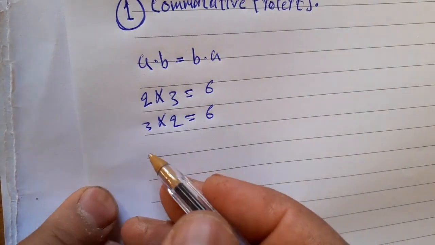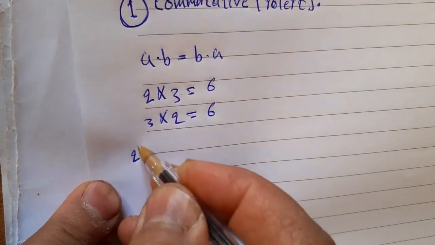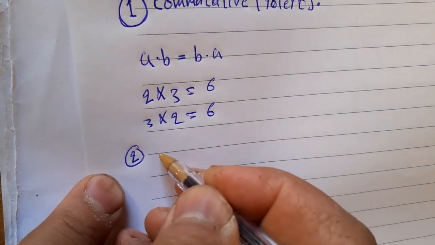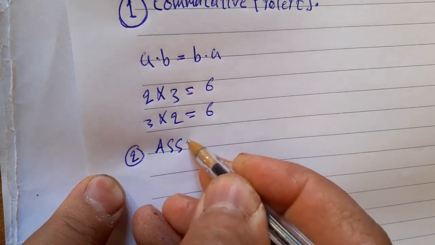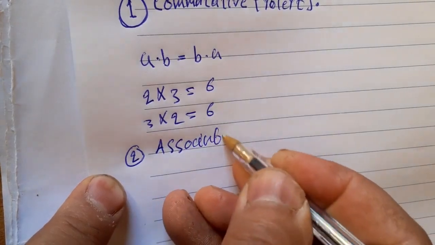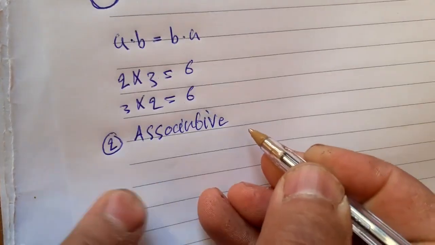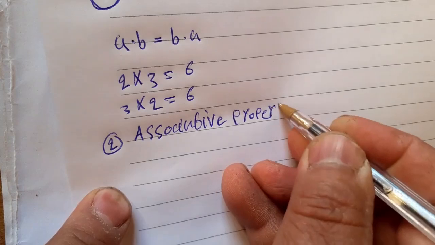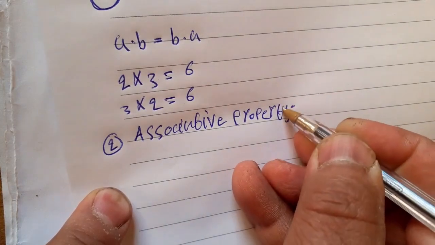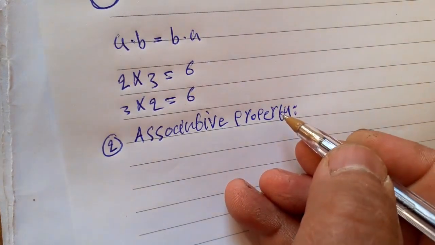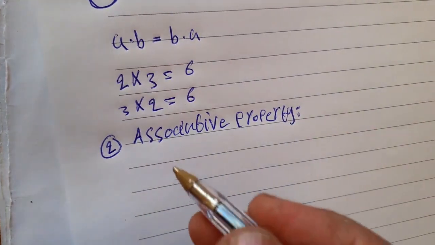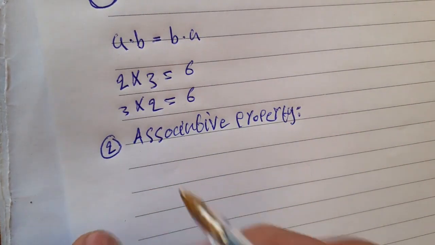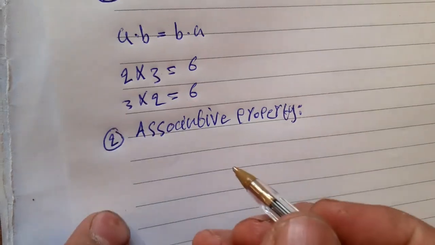Number 2. Associative property. When multiplying several numbers, the associative property applies.